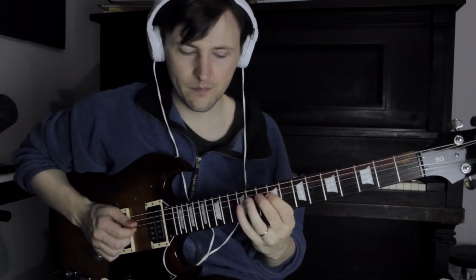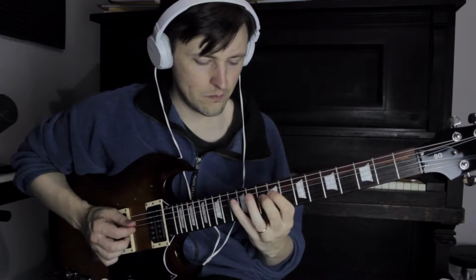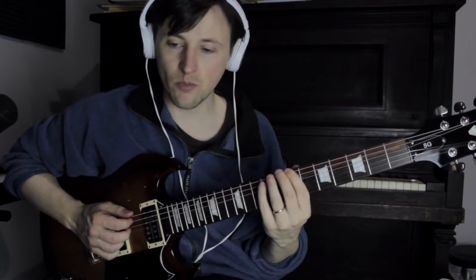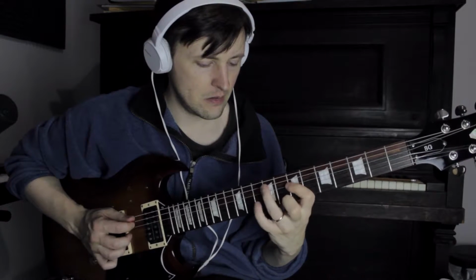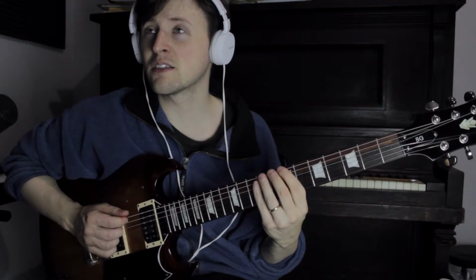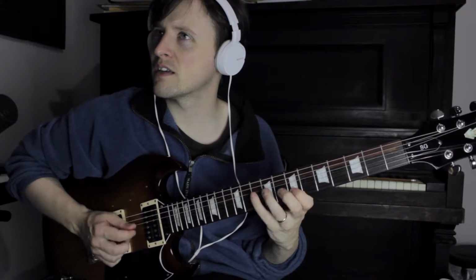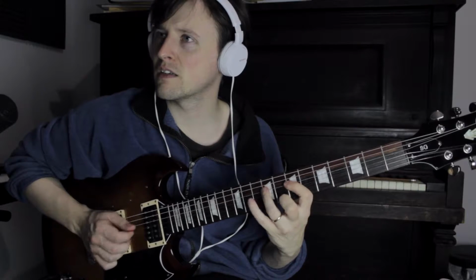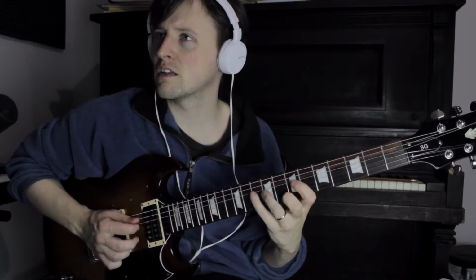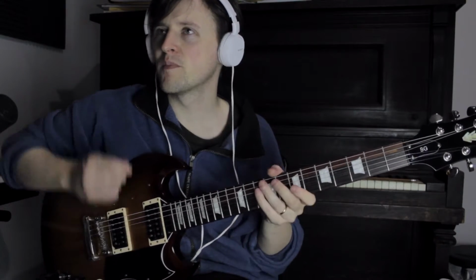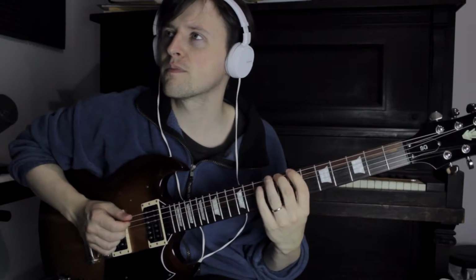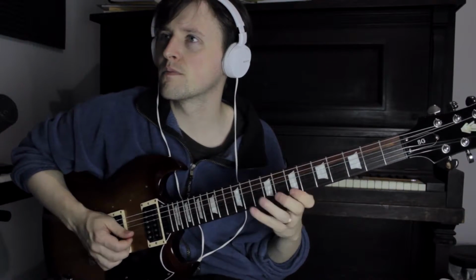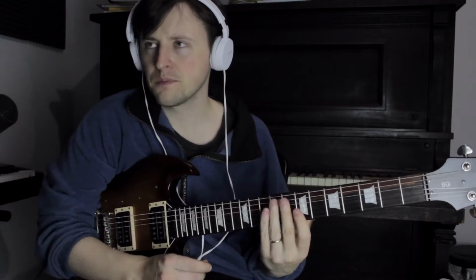Like this, for example, this one. No, sorry. This is next to this one. And I really like this one. It's got that kind of thing going to it. And where's the root in this chord? In that shape, I mean.